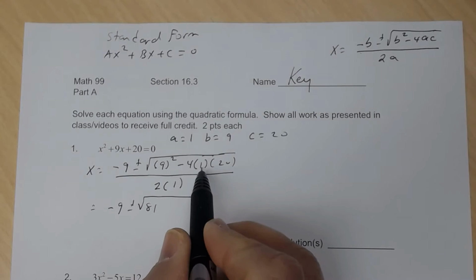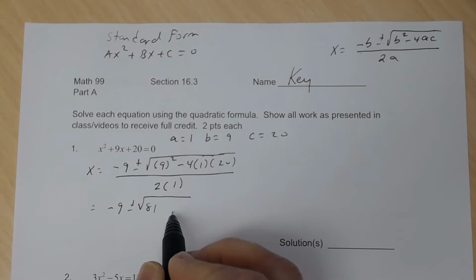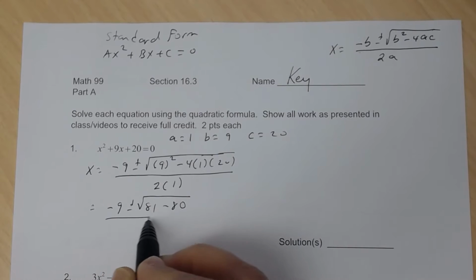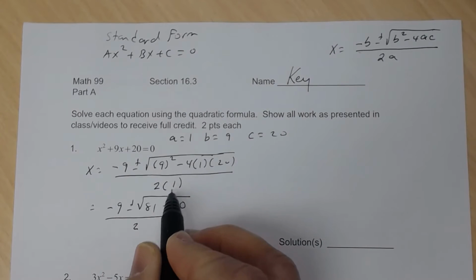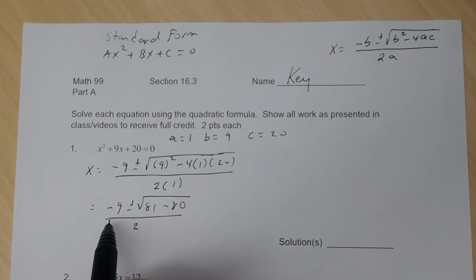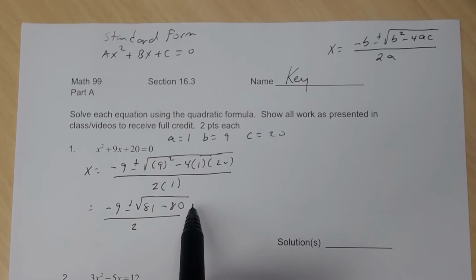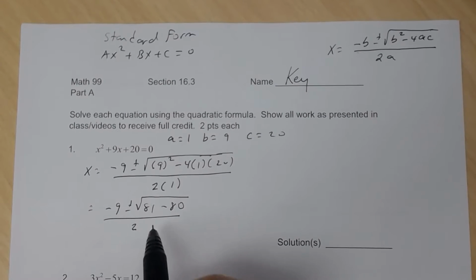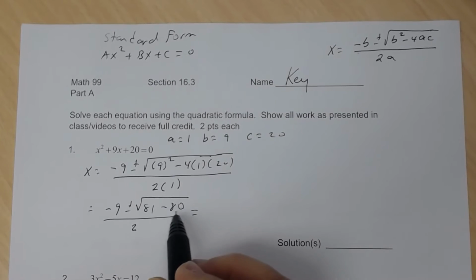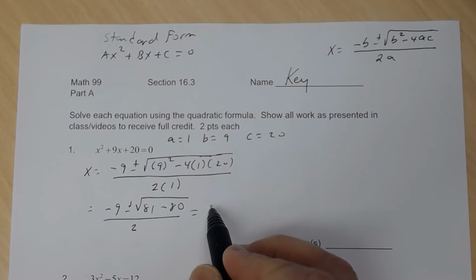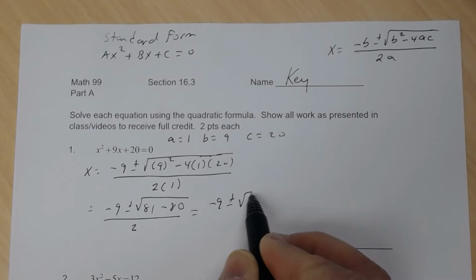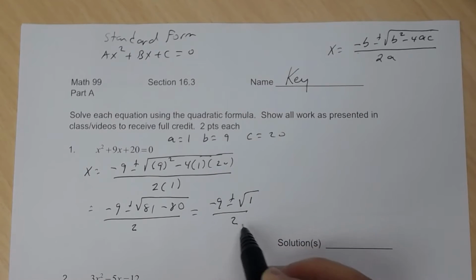All right, then a negative 4 times 1 times a negative 20 is a negative 80. All divided by 2 times 1, which is 2. So just remember that this whole expression here, make sure you do your division symbol from negative b, the opposite of b, all the way to the end of this radical. All right. Okay, so when we simplify the radicand, 81 minus 80 is 1, so I get negative 9, plus or minus the square root of 1, divided by 2.